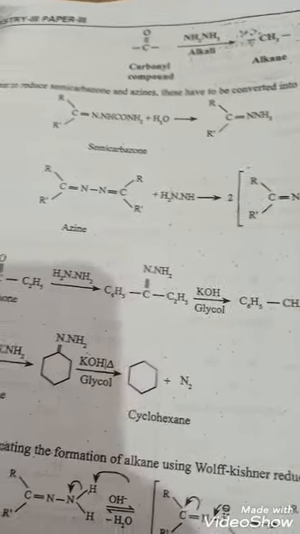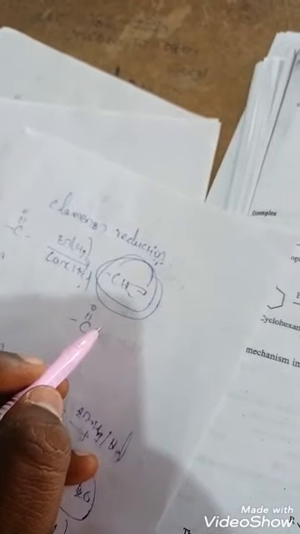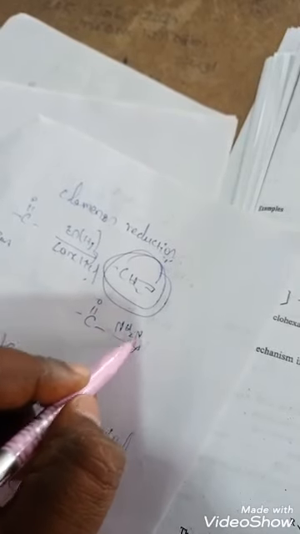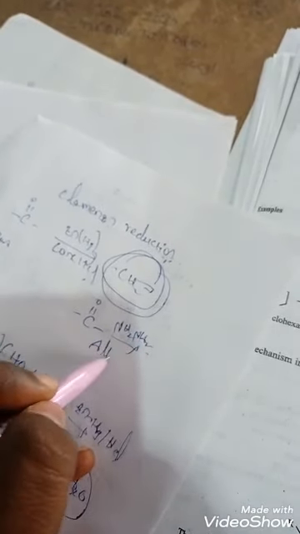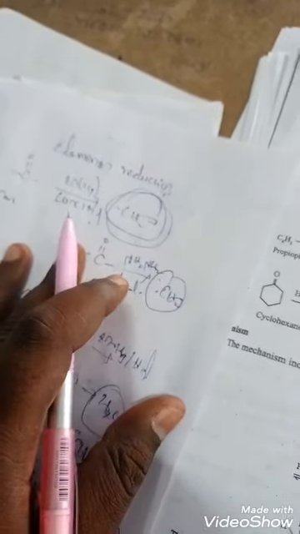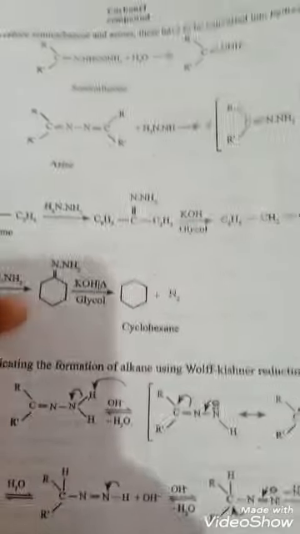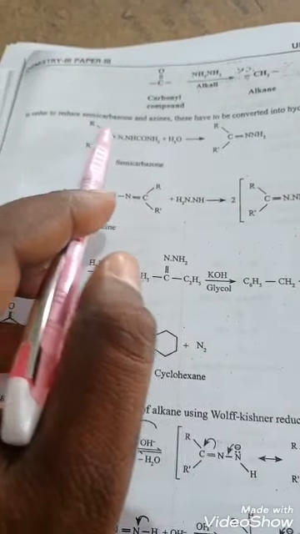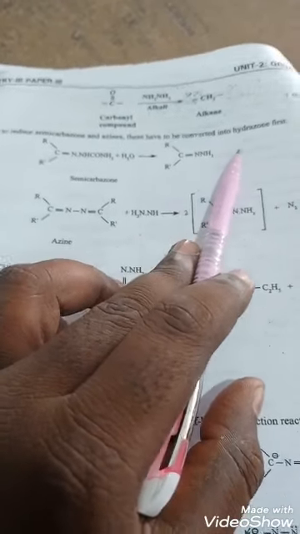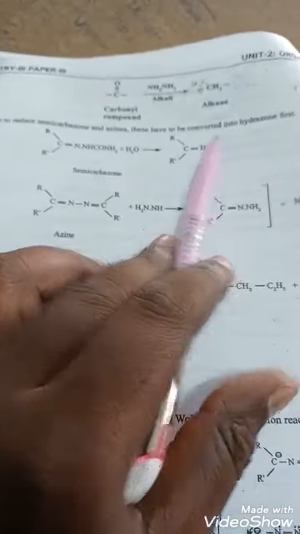C double bond, NH2 NH2, alkali. So the CH2 alkane is present. Okay, in this, in order to reduce the semicarbazone and hydrazone, this has to be converted into hydrazone first.